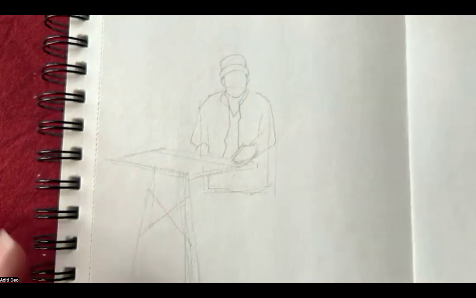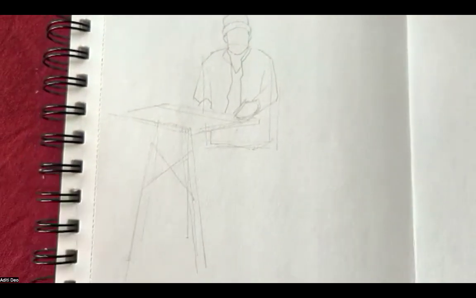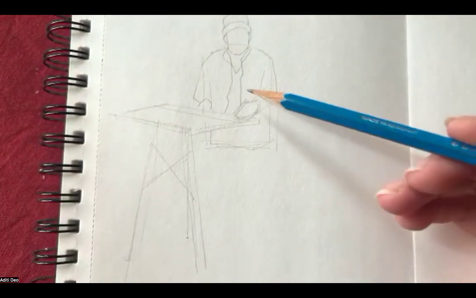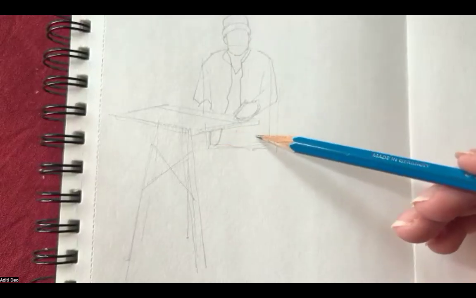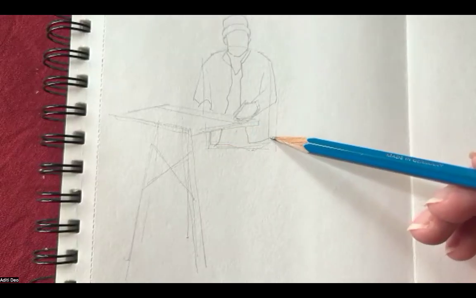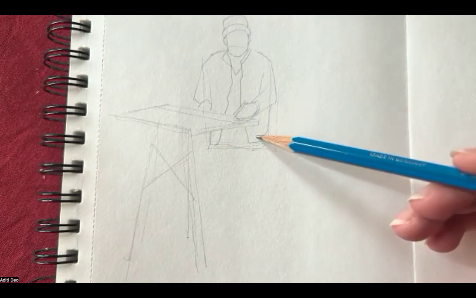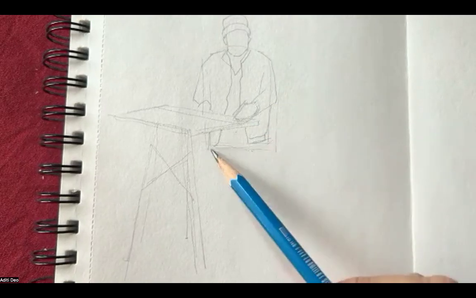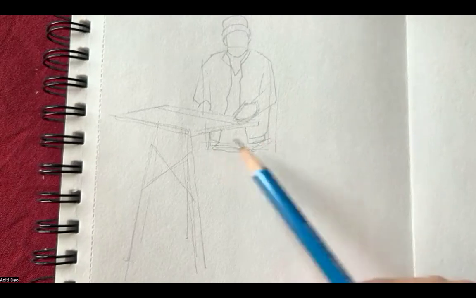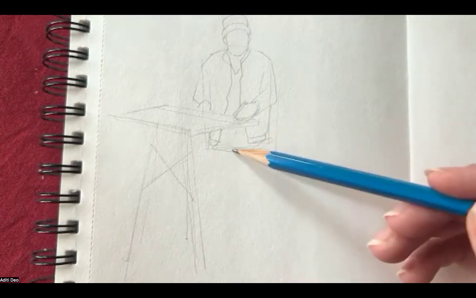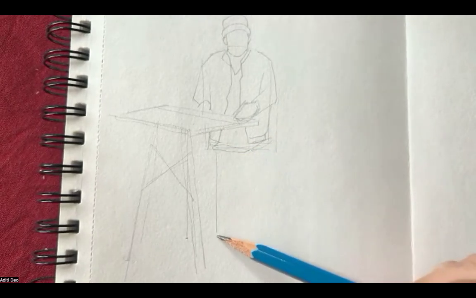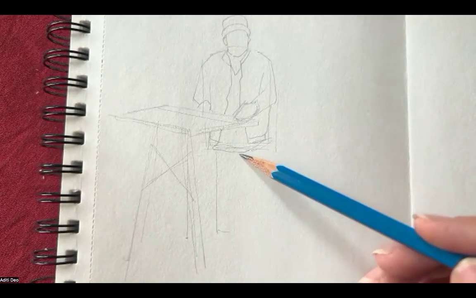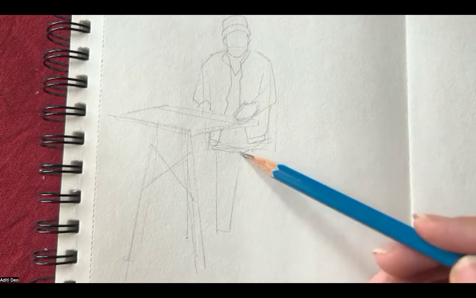Don't bother making the face right now. We don't even need to make the face. The jacket opens to the bottom. And the legs are no longer than the back leg of his own tray.